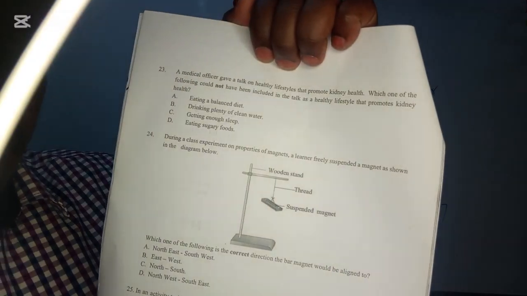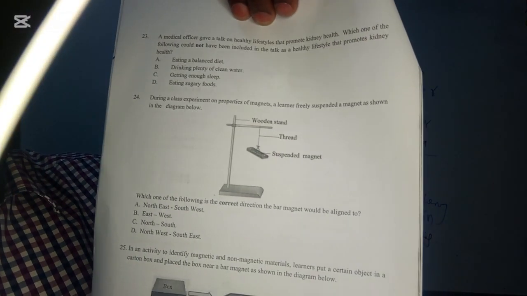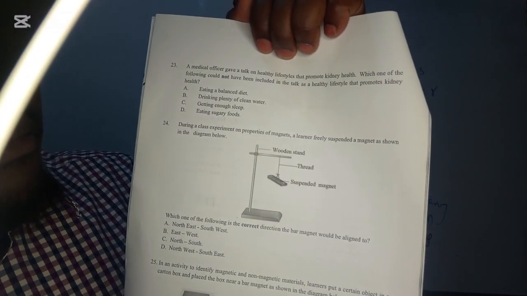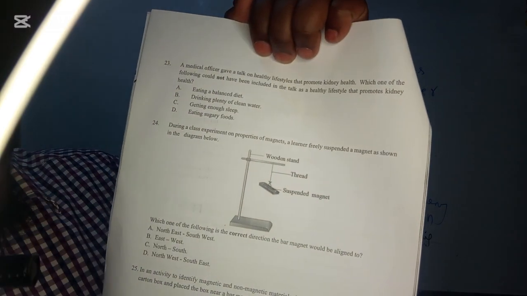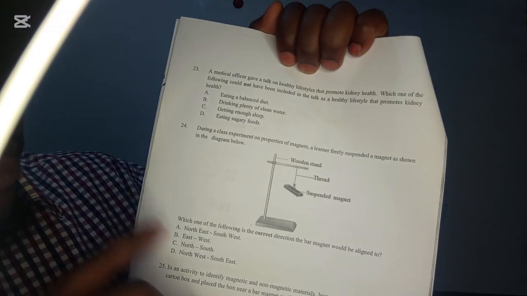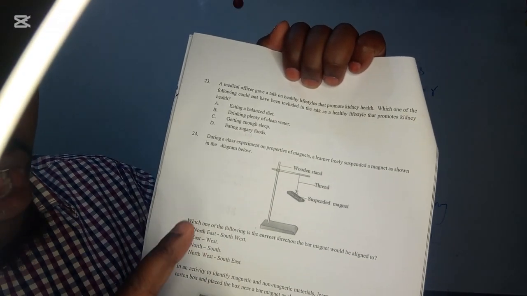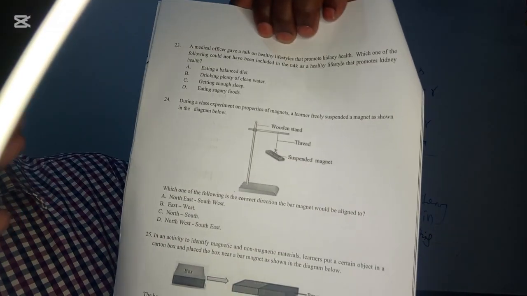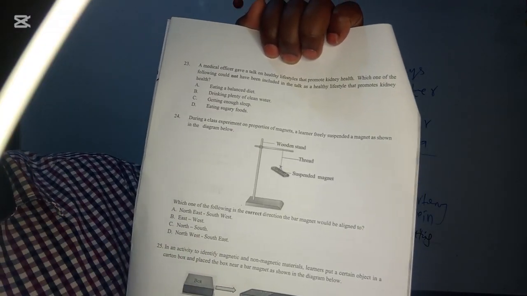Remember, magnets are used to make compasses which give direction. So when a magnet is suspended like this, it will usually follow the north-south direction. It will align itself to the north-south. Not east-west, not northeast, and not northwest. It will face the north and south poles.